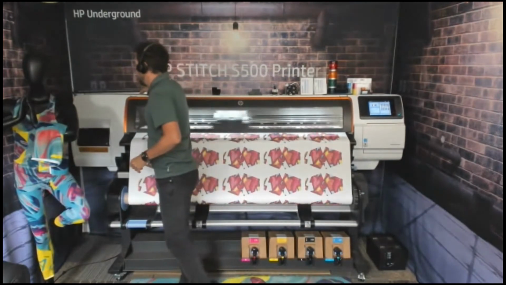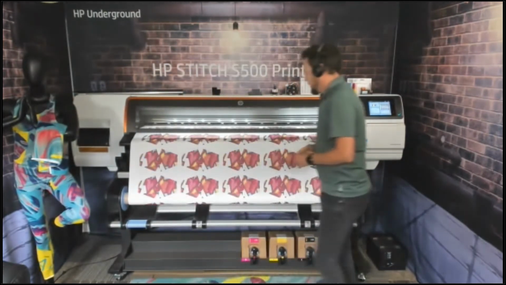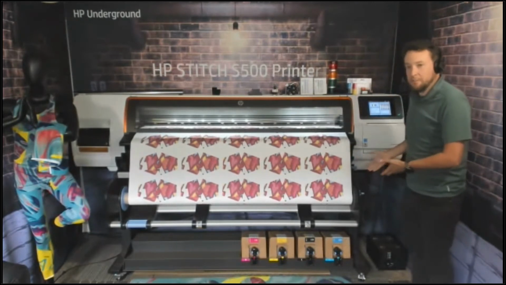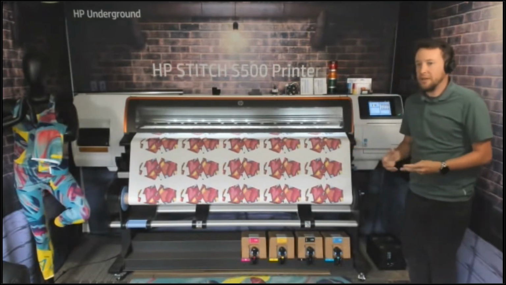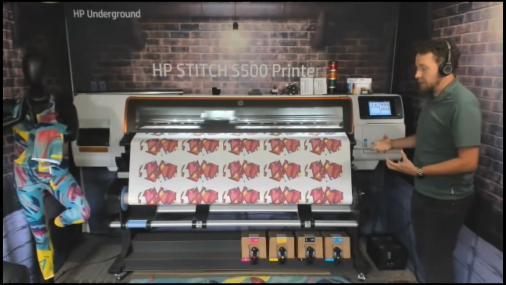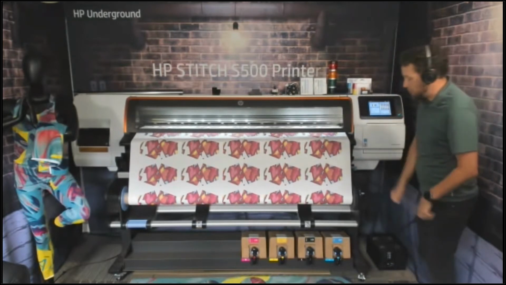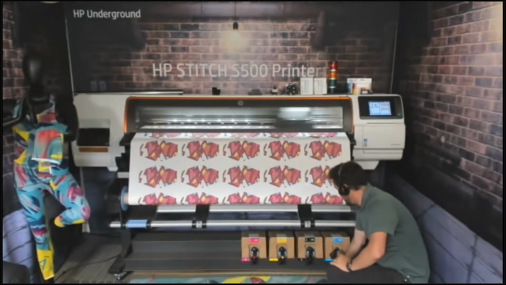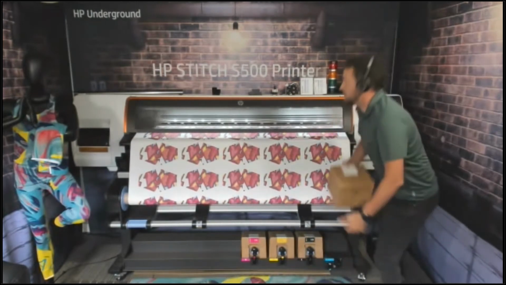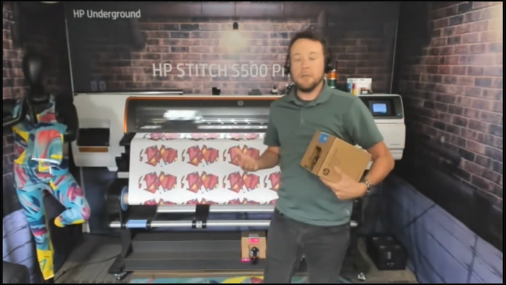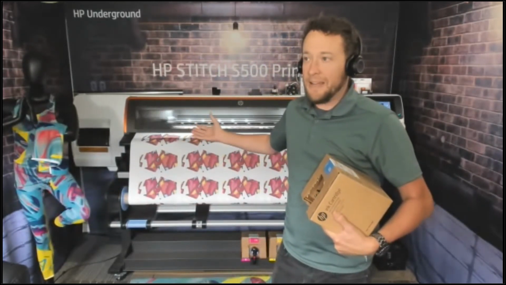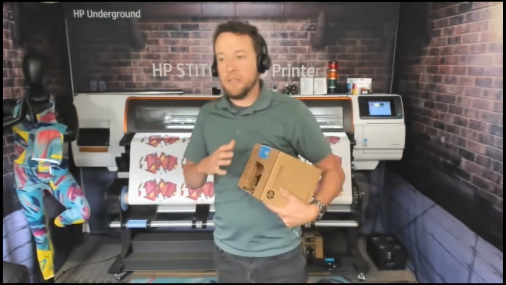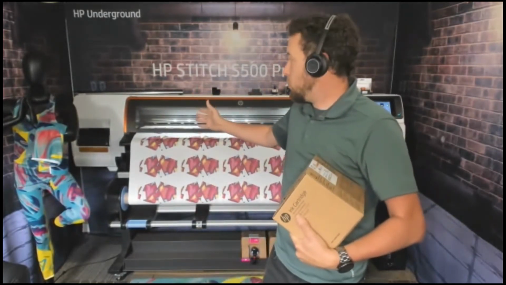So what else makes this printer stand out from the rest? Well, you'll notice this printer has a bulk ink system. The S500 comes with the bulk ink system. It's not an add-on. It's not an accessory. It's not big jugs that you pour ink into. Everything is enclosed in our cartridge. And as you can see, I just took this off while it's printing. So we have 775 milliliter ink cartridges on the printer that act as intermediate tanks. So the ink goes from the cartridge to the intermediate tank and then to the print heads.